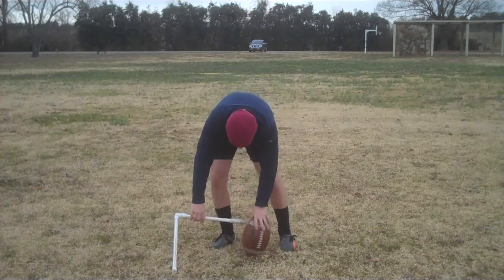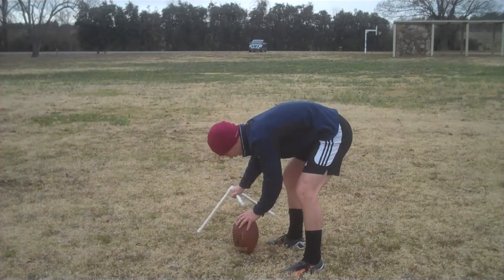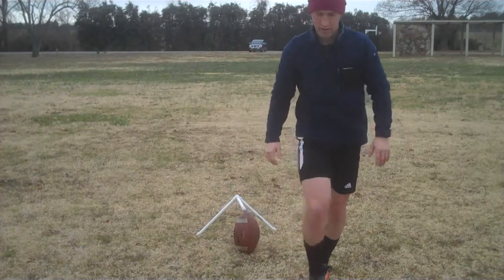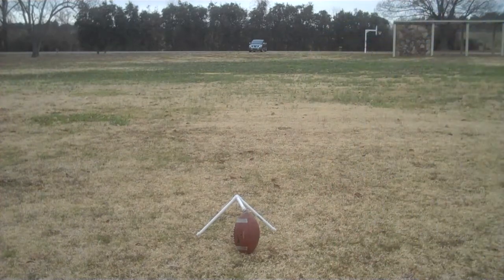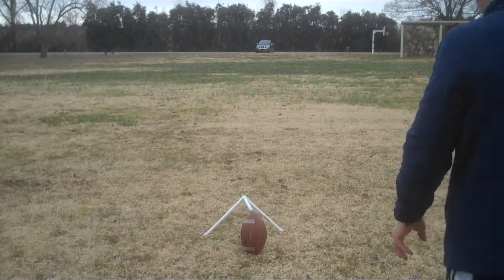Let's talk real briefly about depth. Okay, turn it like that, and I hope you can see it. Let me double check, make sure we can see everything. I'm going to back up so you can see.